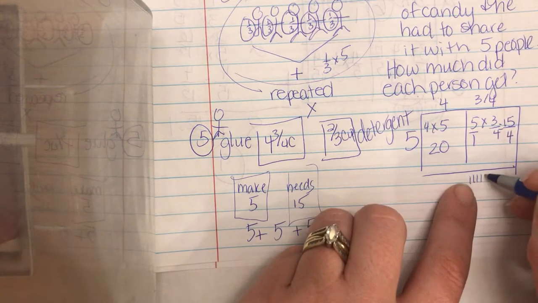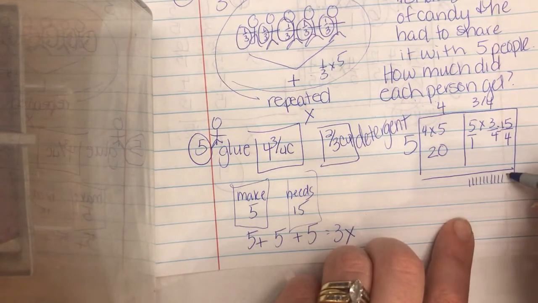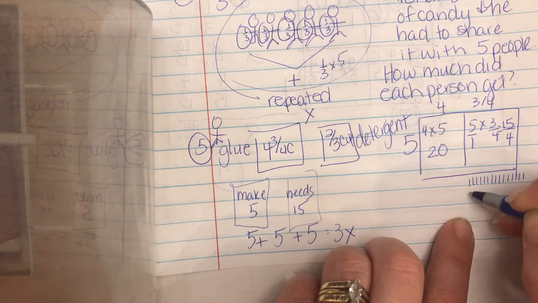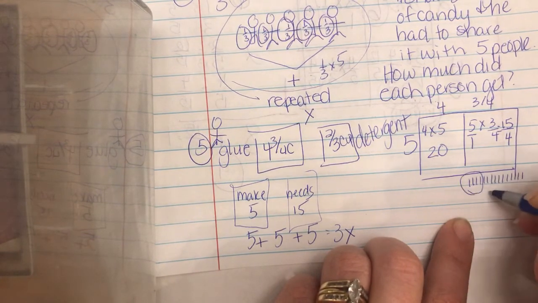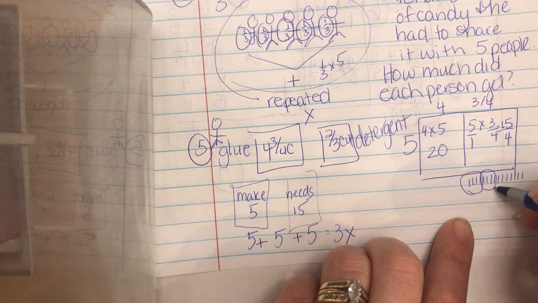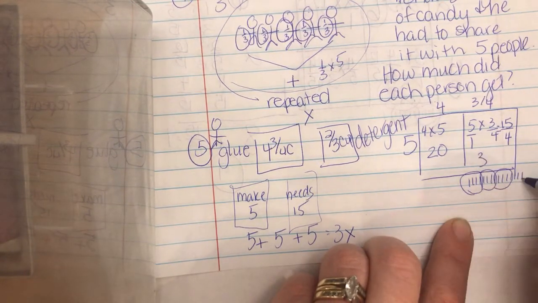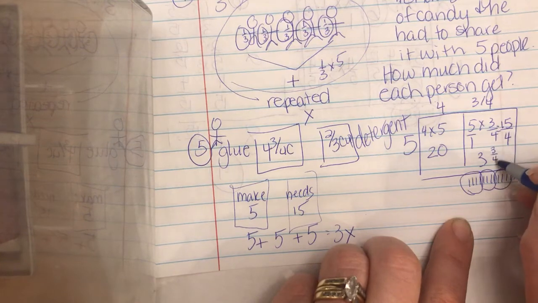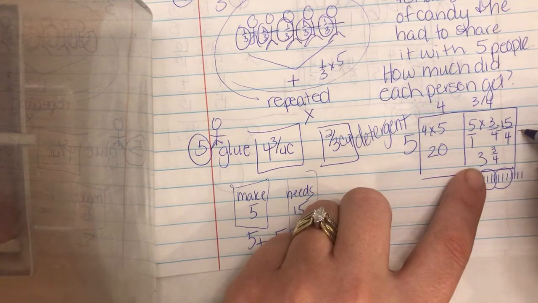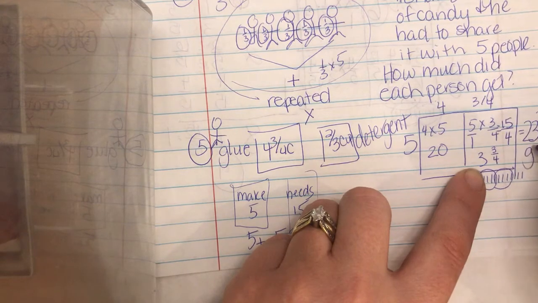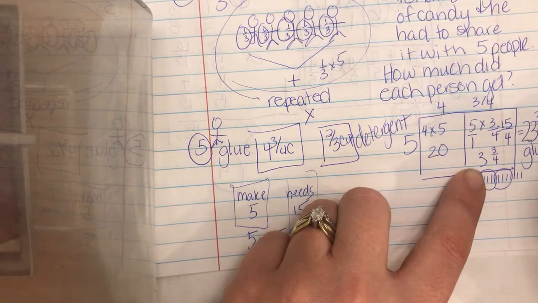1, 2, 3, 4, 5, 6, 7, 8, 9, 10, 11, 12, 13, 14, 15. Let's circle groups of 4. So I have 3 groups and 3 left over. Well, 20 plus 3 is 23. This was glue, and this was cups.